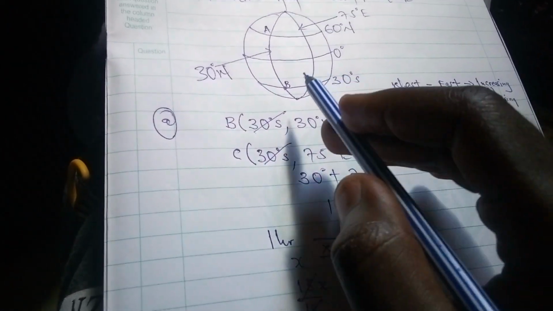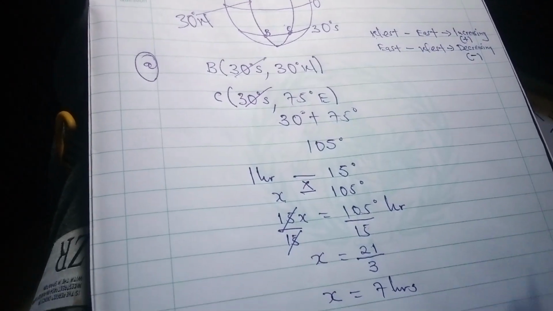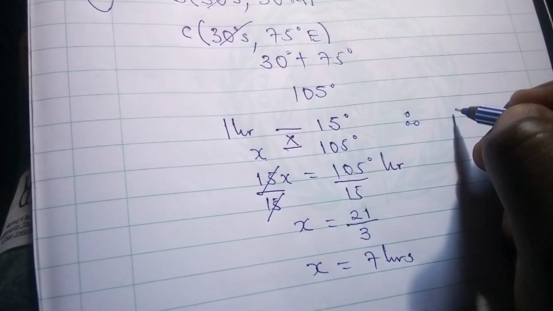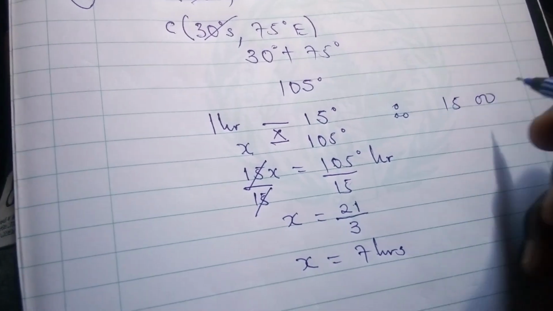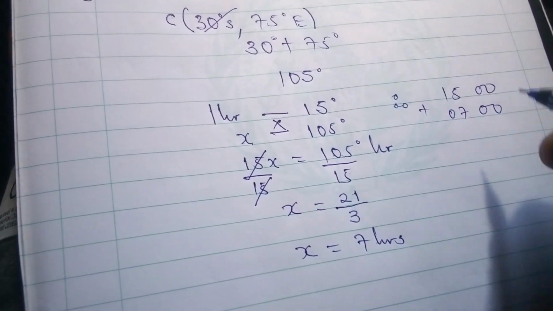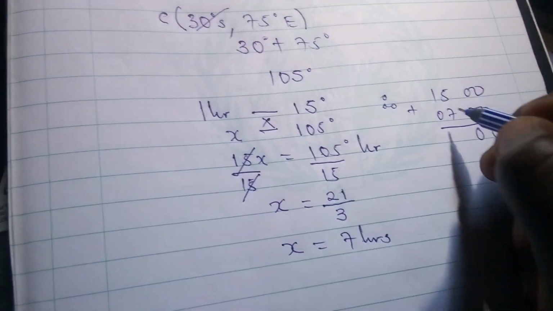So we are moving from B to C, which means that the time keeps on increasing. Therefore, 15 hours should be added to 07 hours.